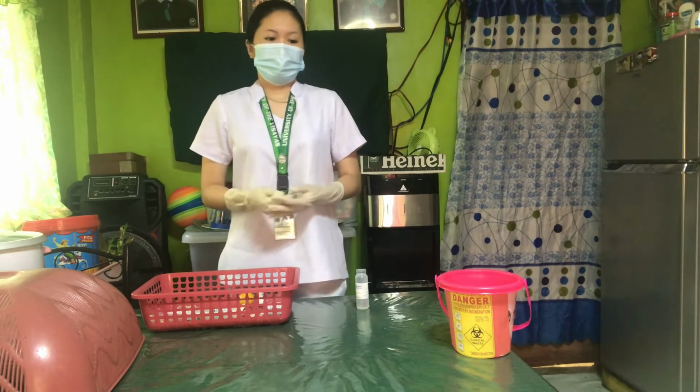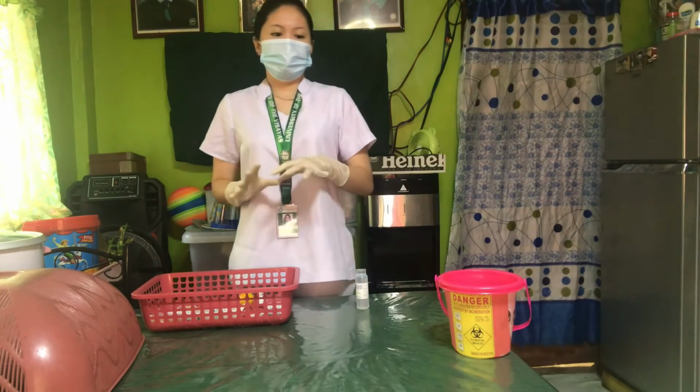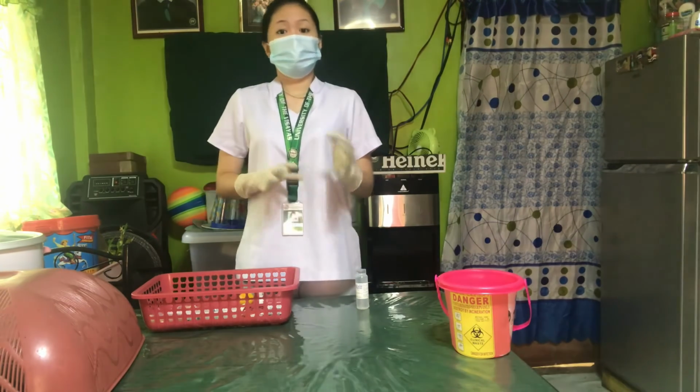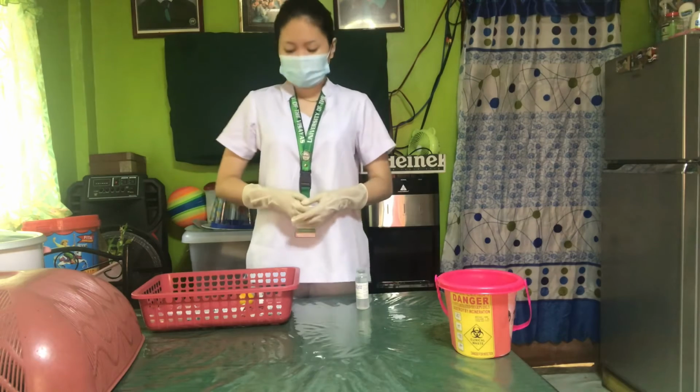Next is attach the filter needle to draw up premixed liquid medication from multi-dose vials.